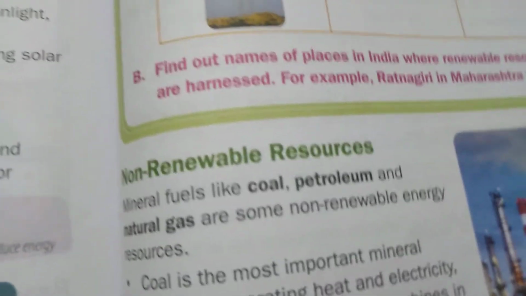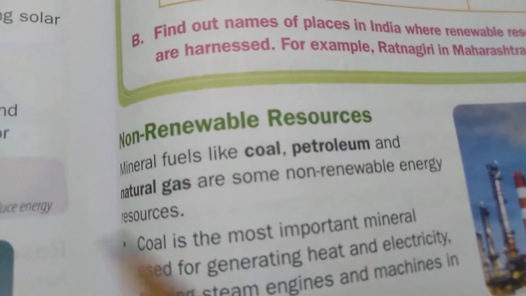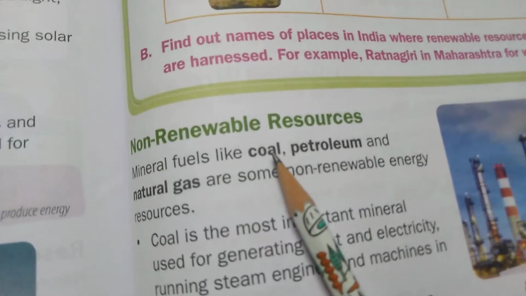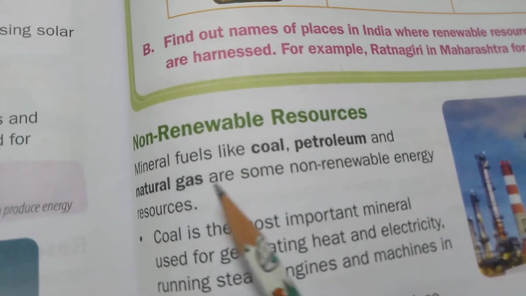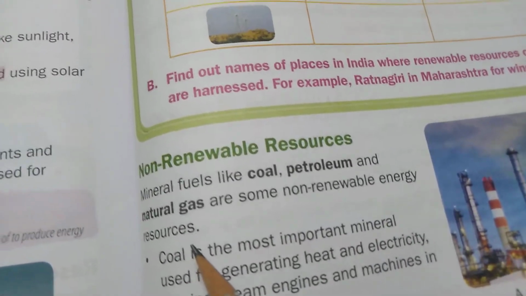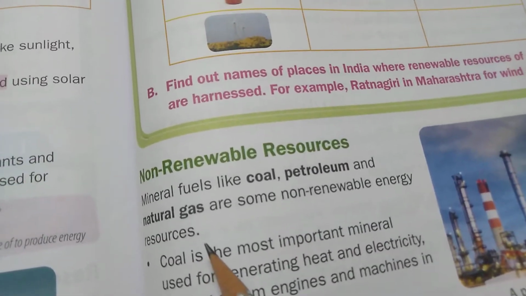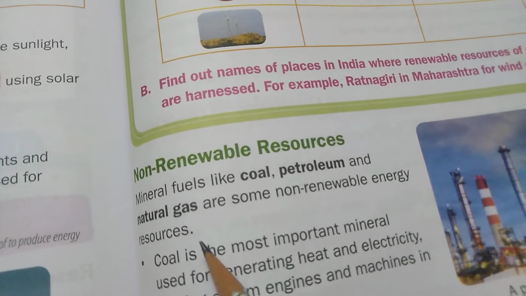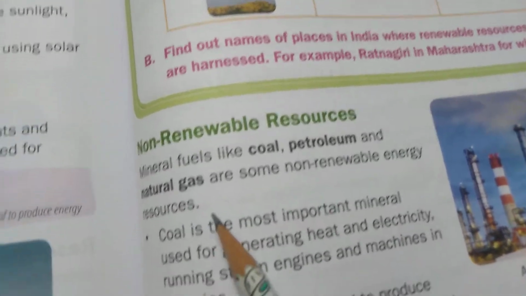Next, non-renewable resources. Mineral fuels like coal, petroleum and natural gas are some non-renewable energy resources. So, coal, petroleum, natural gas, all these are non-renewable resources.